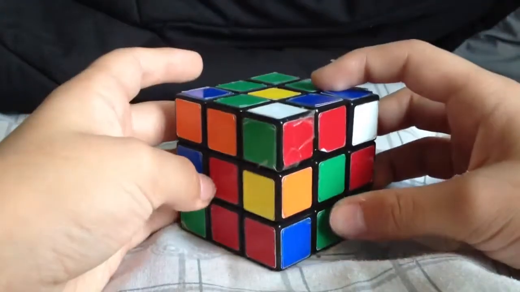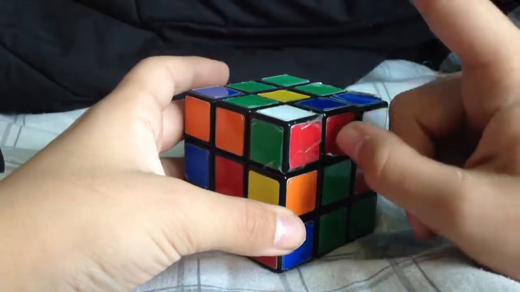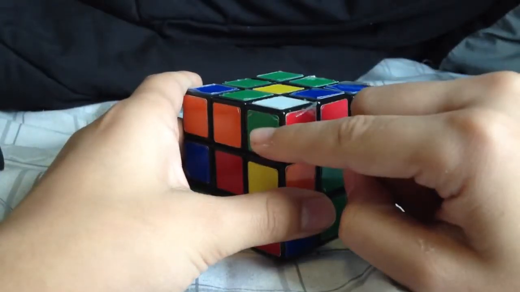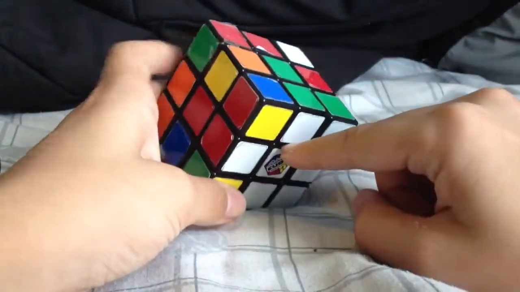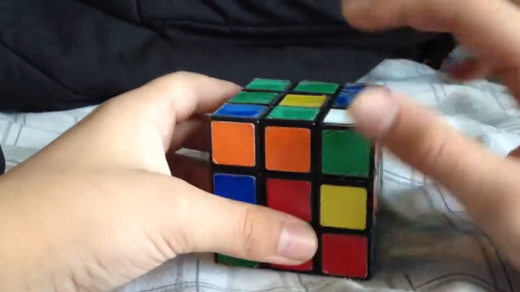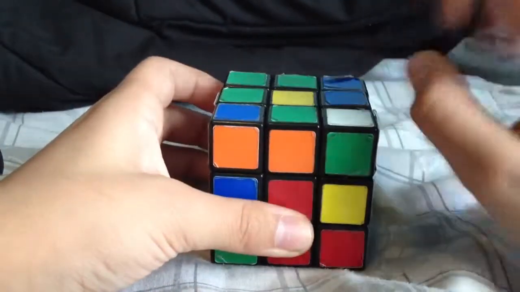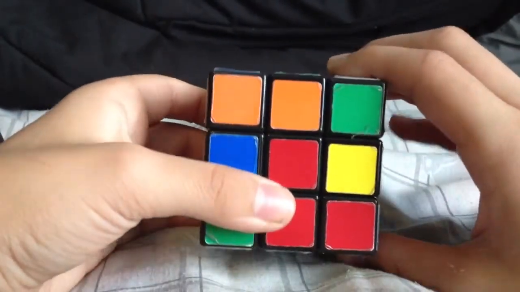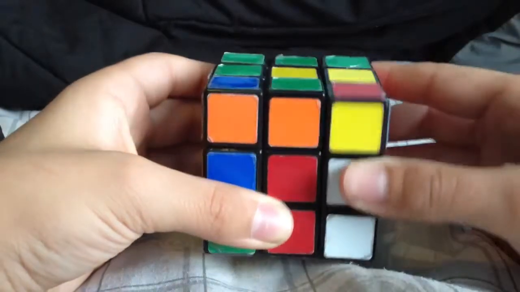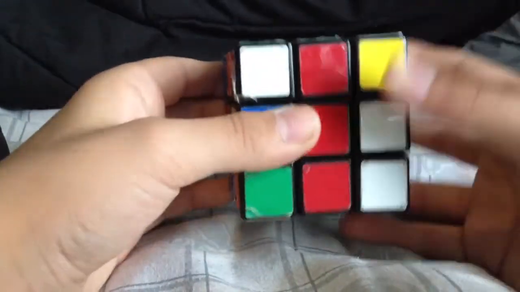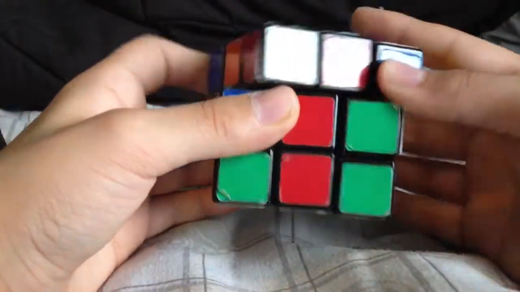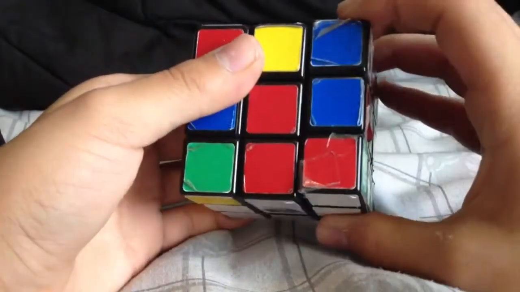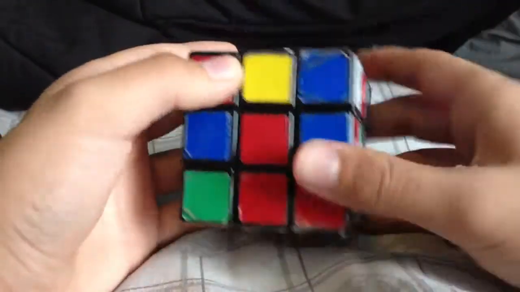Let's find another one. This one is facing to the top. So white, red, and green. Here's white, red, and green, so it's in the spot. If it's like this, you want to face it like that. It should be in the right side and right column. And what you want to do is the following algorithm: right, up, up, right inverted, up inverted, right, up, right inverted. And it goes into its spot.